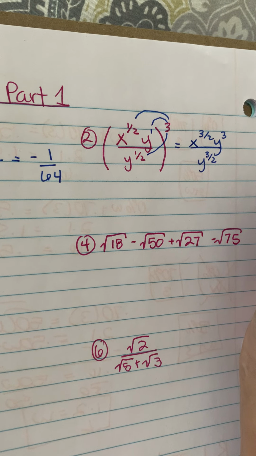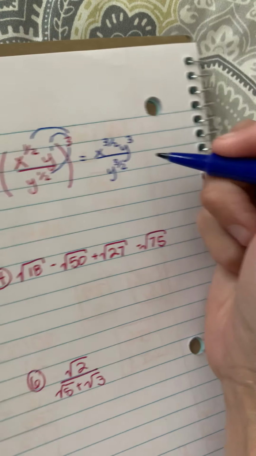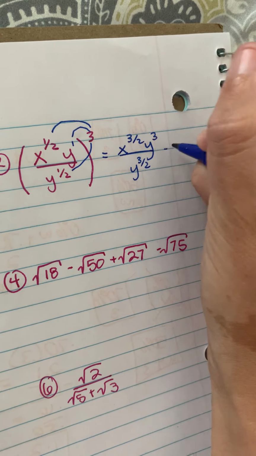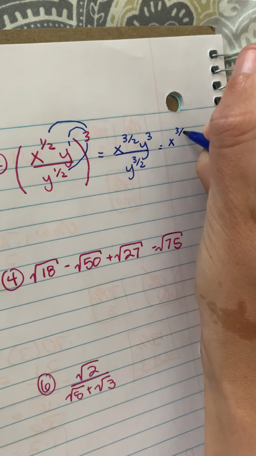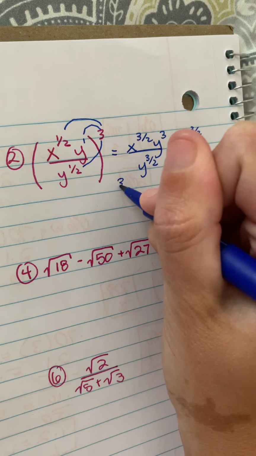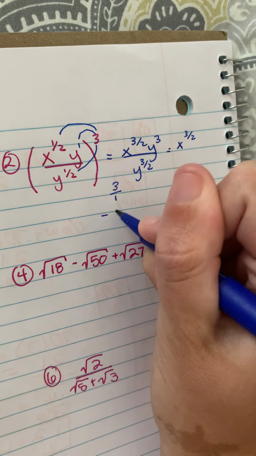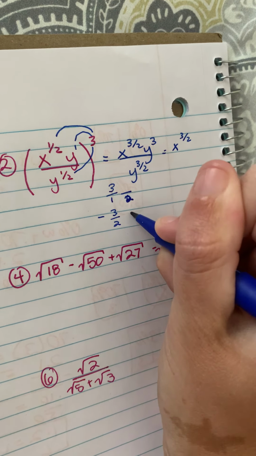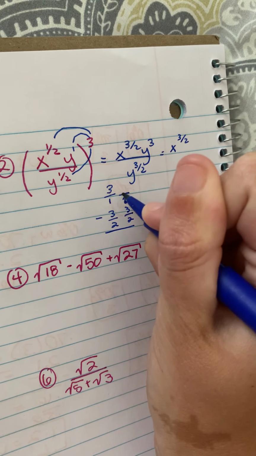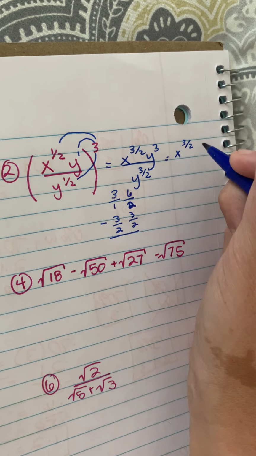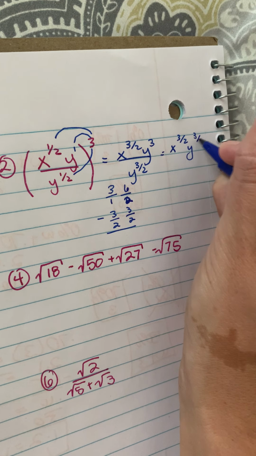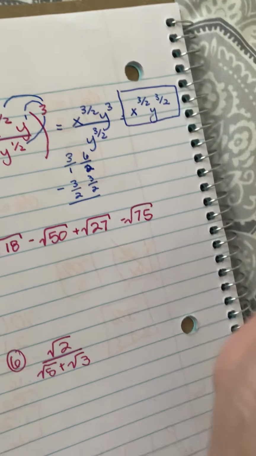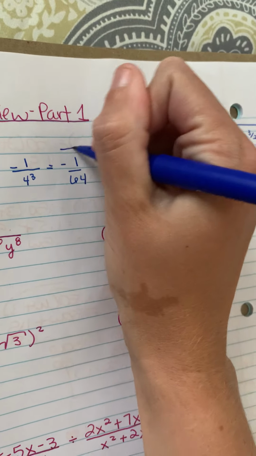Okay, and then we have to simplify it so that there's only one of each letter. So like we only have one x, so that's good. That'll be part of our answer, but we need to simplify the y's. So common denominator, 3 over 1, we're dividing, so we subtract. Oh, so the common denominator is 2, and so I get 6 over 2 minus 3 over 2 is 3 over 2. So we get y to the 3 halves as well. Okay, so that was that answer, and this was the answer to this one.